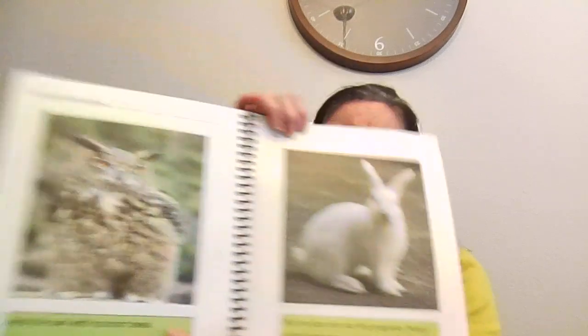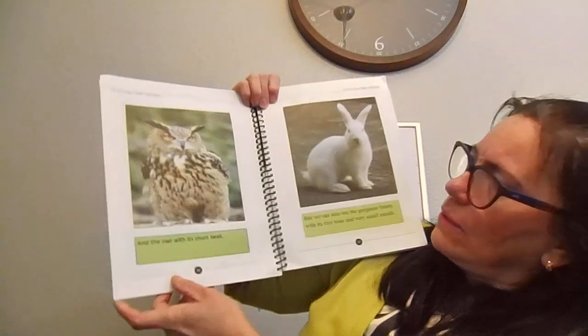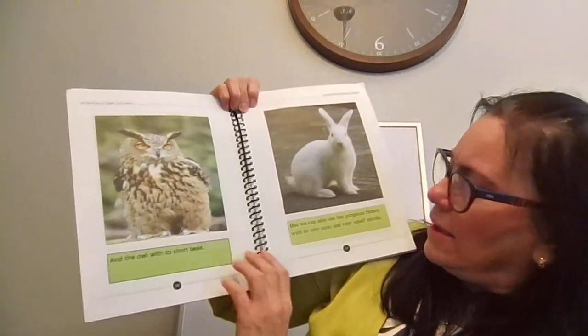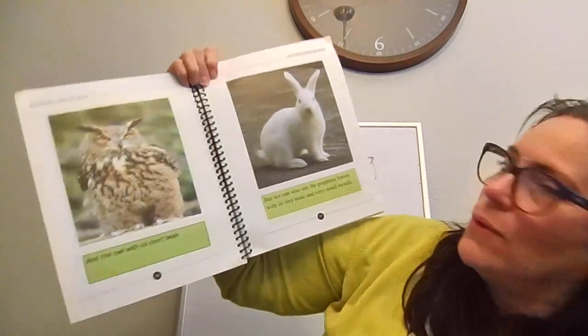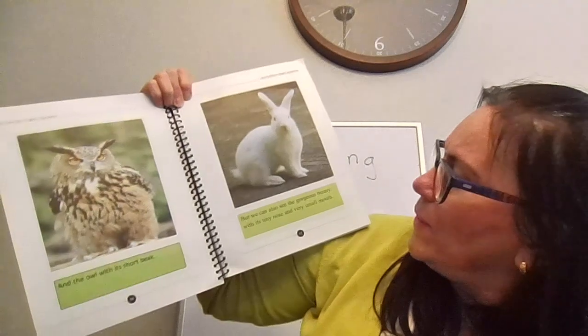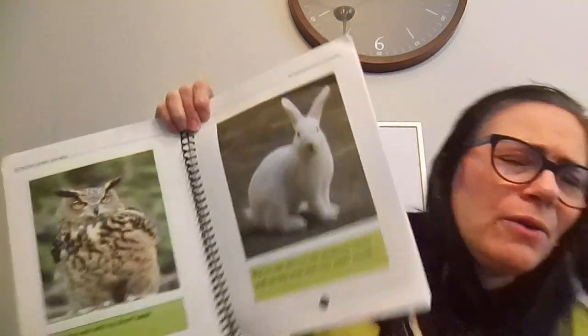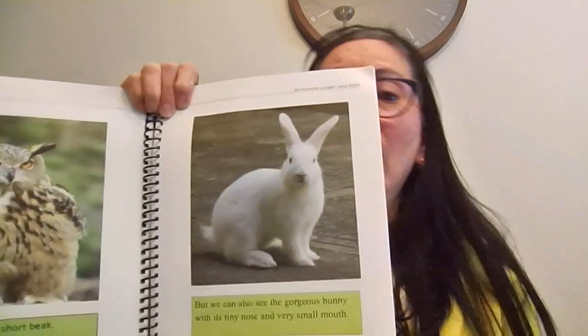So that's a top-down technique, which is the opposite from a huge text, like the one I just showed you in the picture of the toucan and the one I have here. Oh my goodness, this is so beautiful. We can also see the gorgeous bunny with its tiny nose and very small mouth.